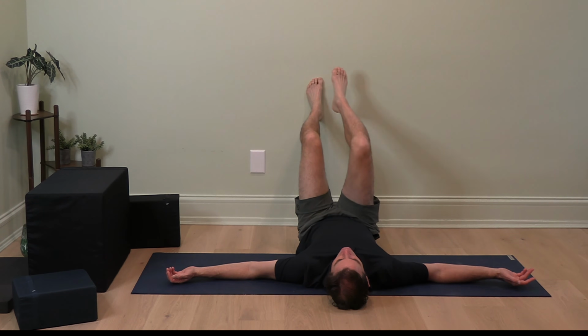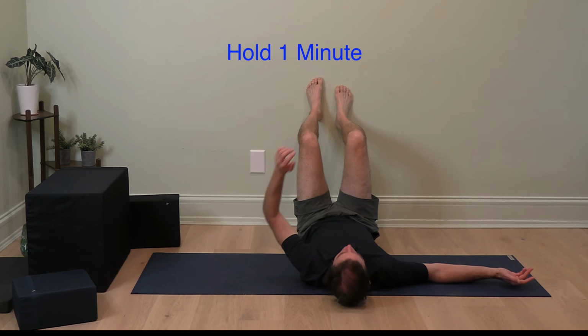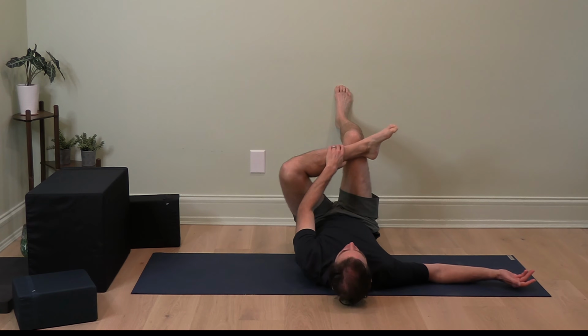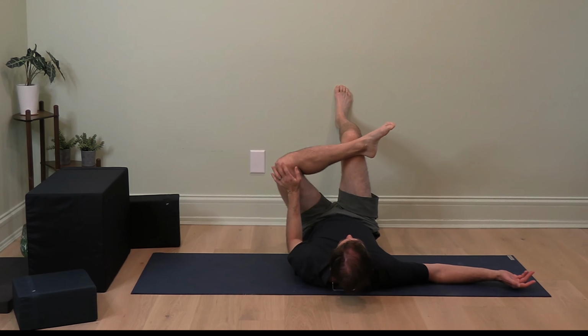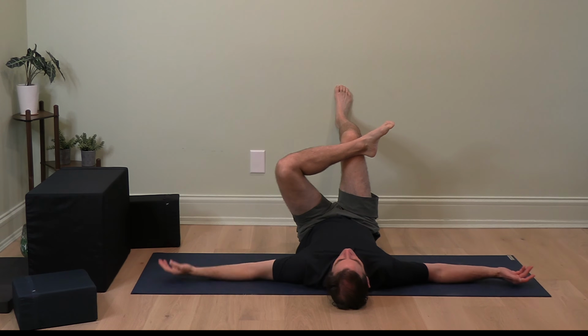Okay, we're going to switch legs. You're going to hold each stretch for about a minute. Left ankle over the right knee. You're going to push this left knee out away from you. Relax your shoulders.